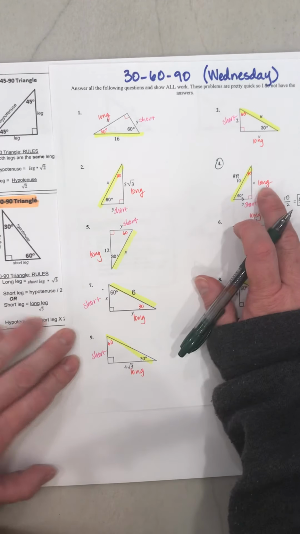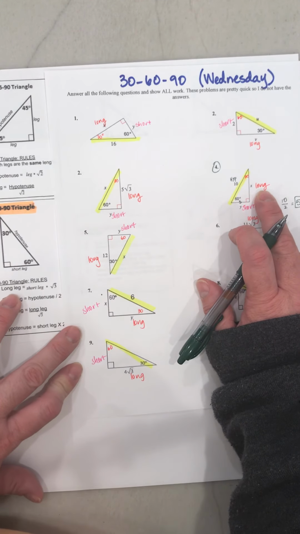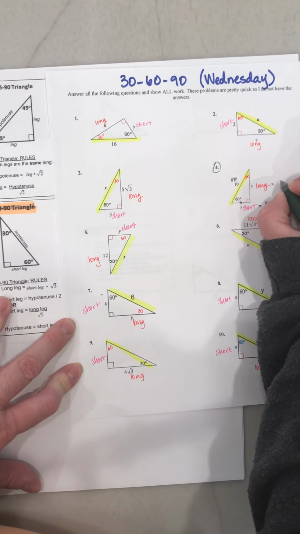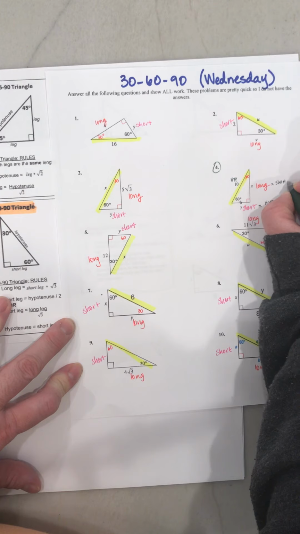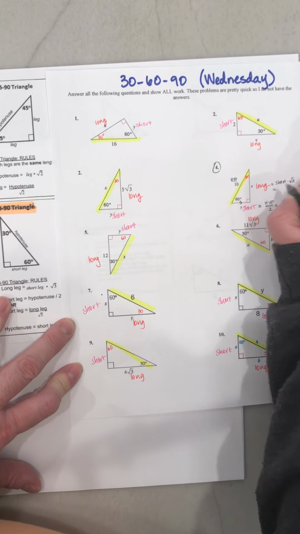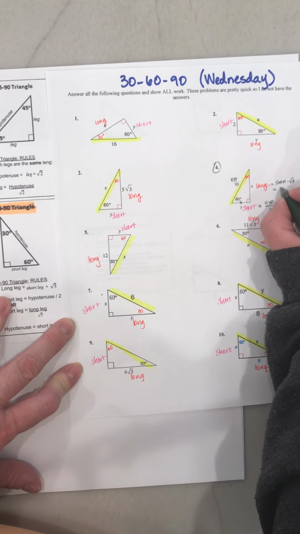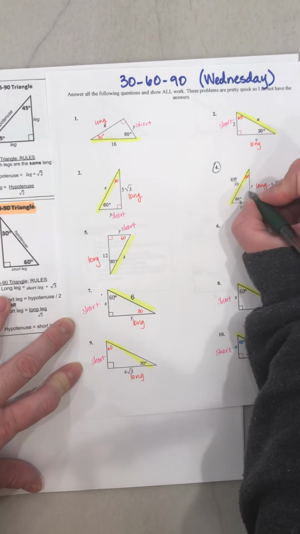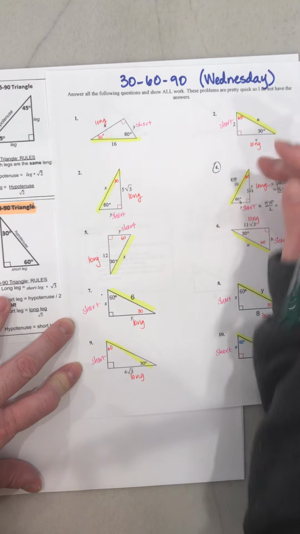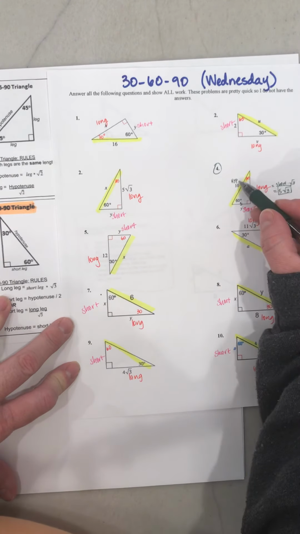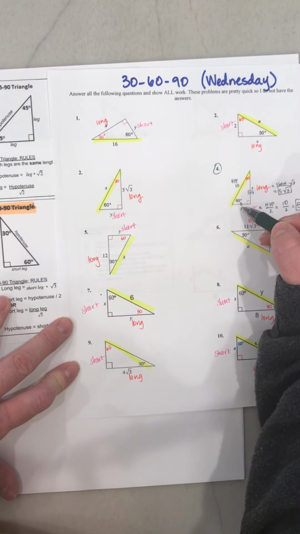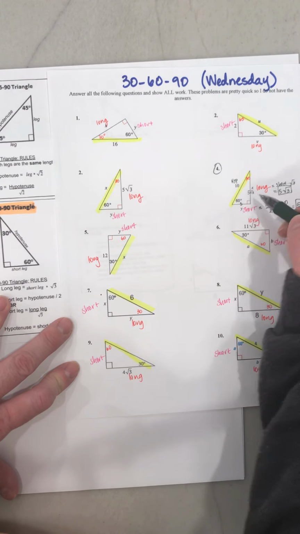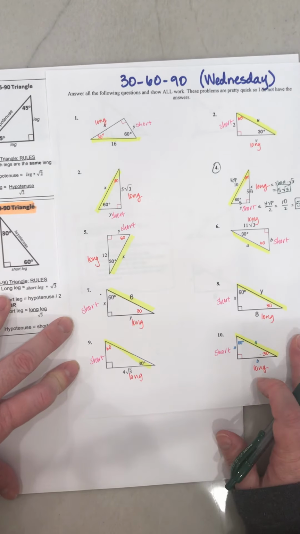Then the long leg is a little bit easier now. Over here, the long leg is just the short leg times radical 3. Short times radical 3 equals, and now we know that the short leg is 5, 5 radical 3. Okay? This is a little bit crowded here. Hypotenuse is 10. Short leg is the hypotenuse divided by 2, which is 5. And the long leg is that short leg times the radical 3.